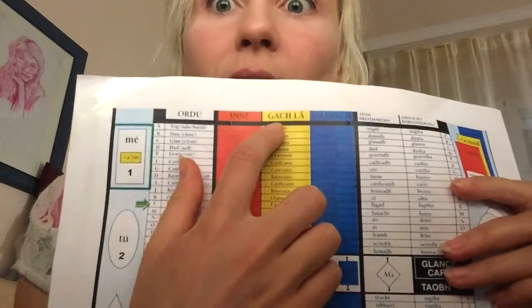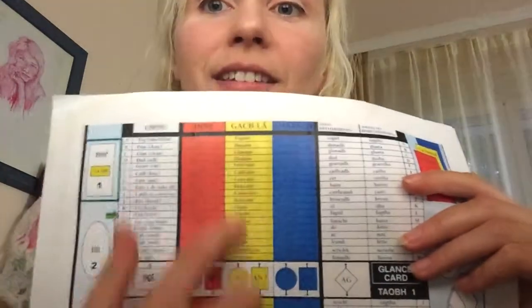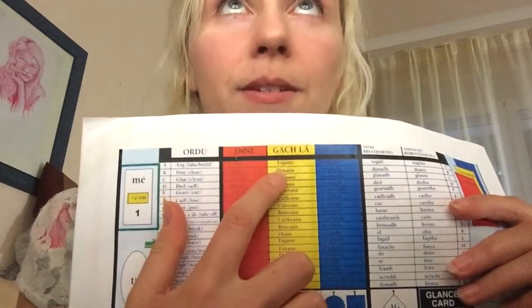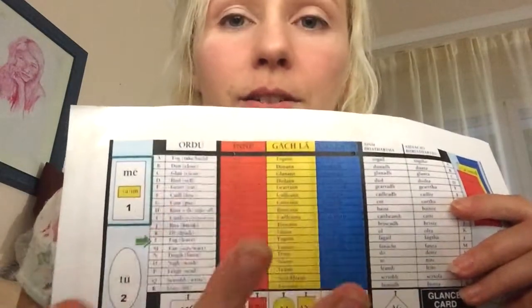And then next we have gach lá. Gach means every, I think we saw it before, and lá is day. So gach lá, every day. So in other words, the present tense in this yellow column. And we have tógan, which means, well, present tense of take or build. This doesn't include the pronouns, but we'll get on to formulating and conjugating things later.